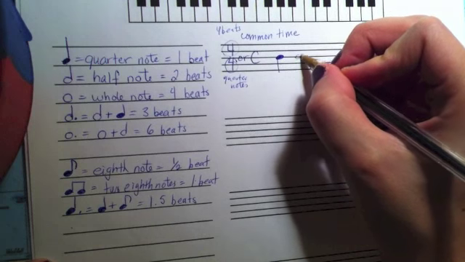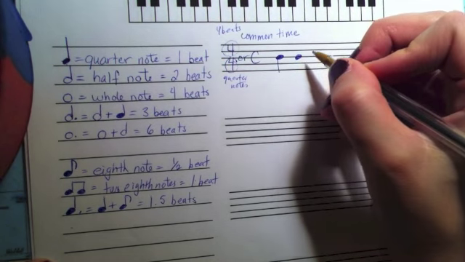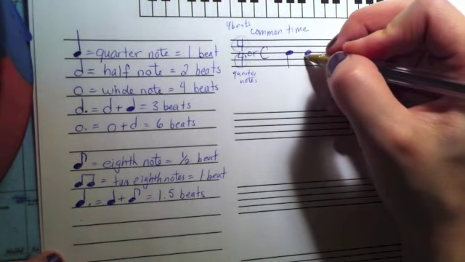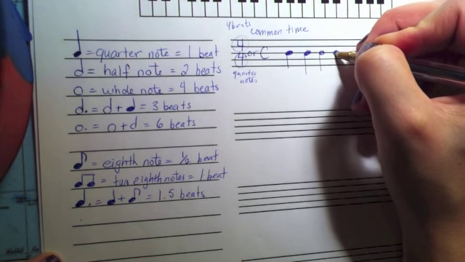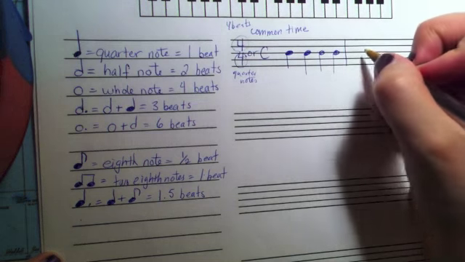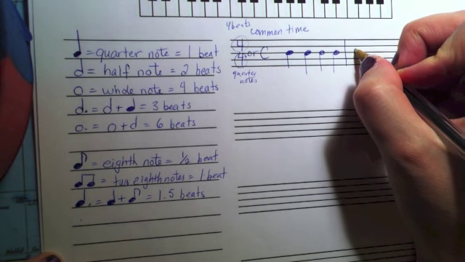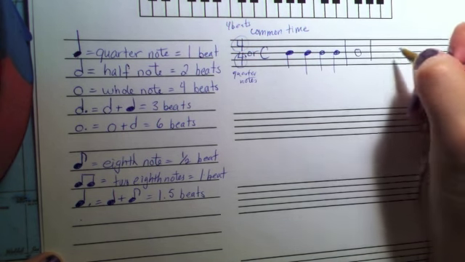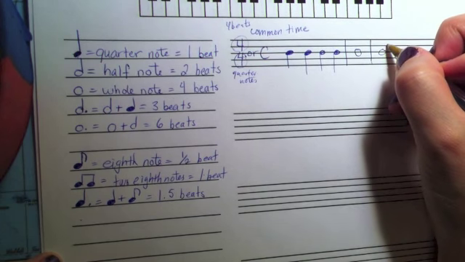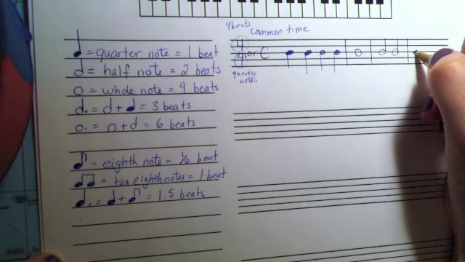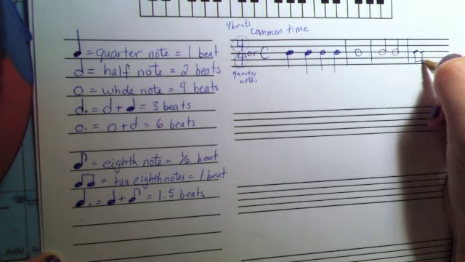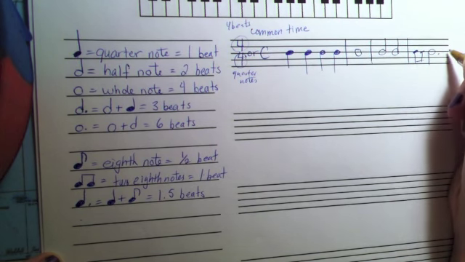So we have 4 beats: 1, 2, 3, 4. And then a line, and then the next bar could be a whole note: 1, 2, 3, 4. Or 2 half notes: 1, 2. Or could have 2 eighth notes and a dotted half note.